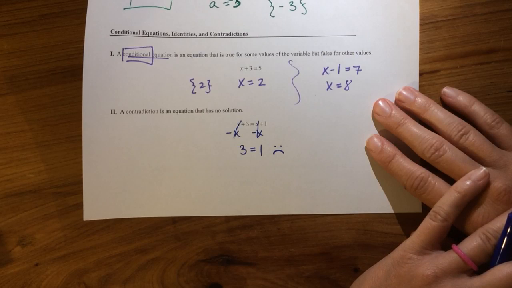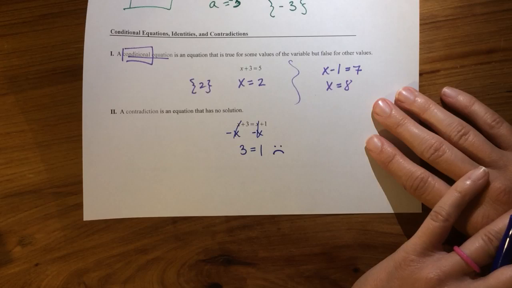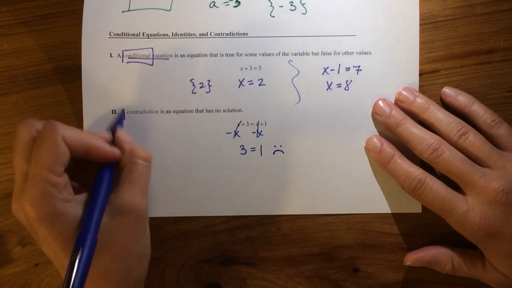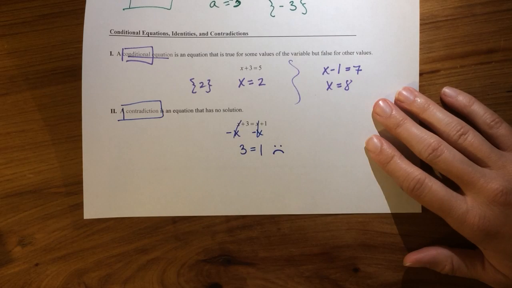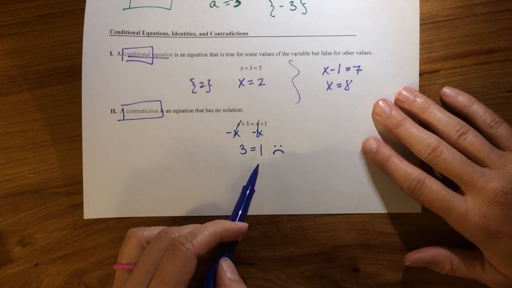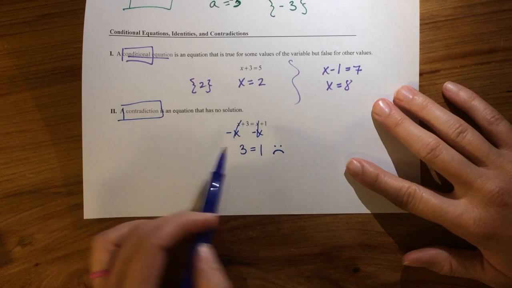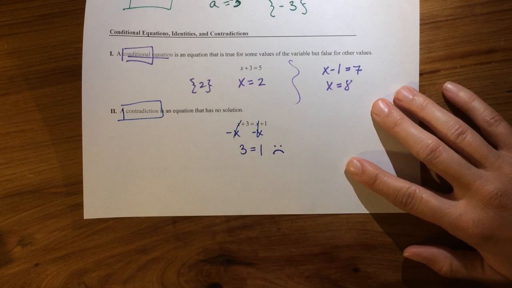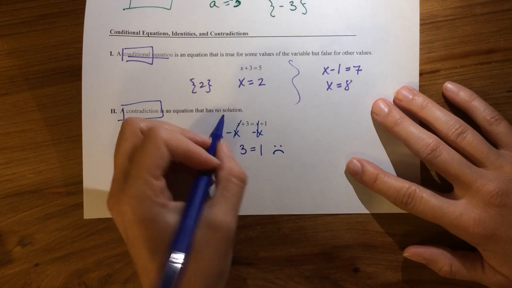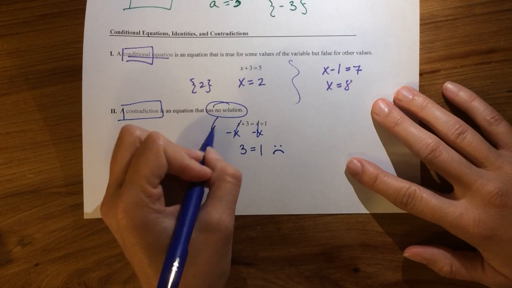They don't align. It doesn't make sense. Something's not right. So here, it's a contradiction to say 3 equals 1 or 1 equals 3. Not a thing. So if you get something weird or like a lie, right? In my detective story example, someone's lying if you get two contradicting stories. So that has no solution.